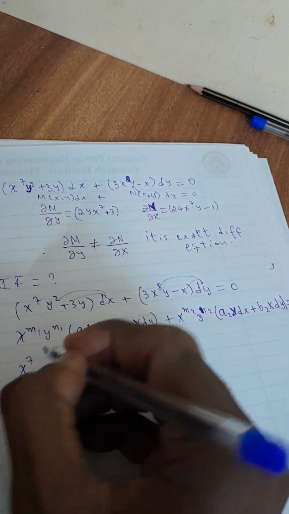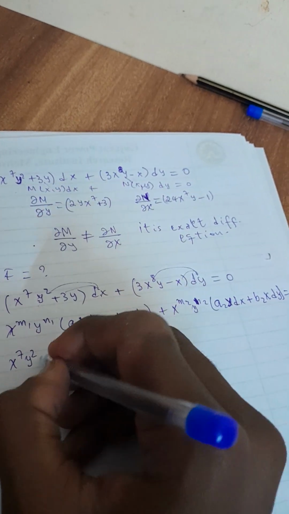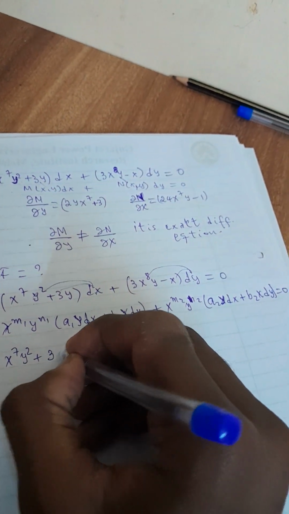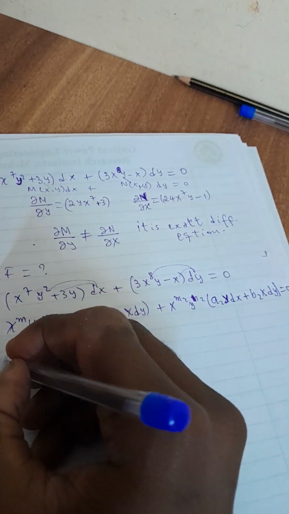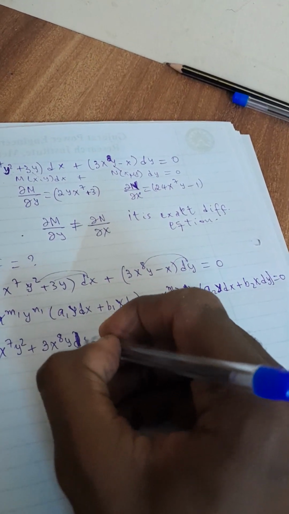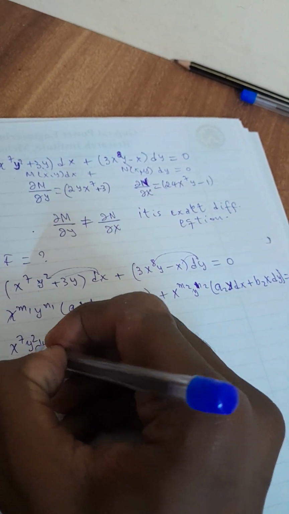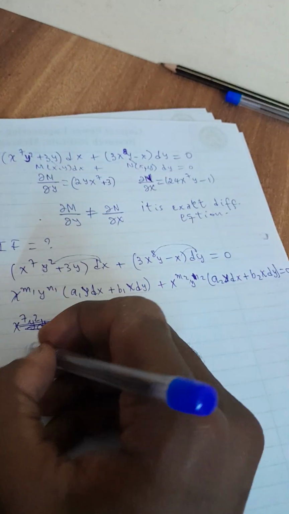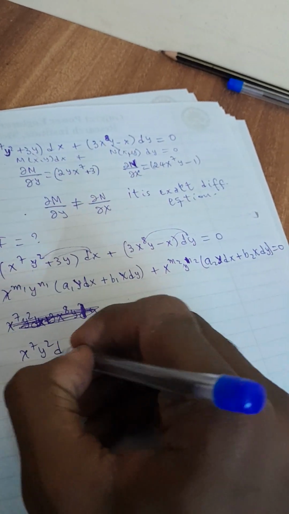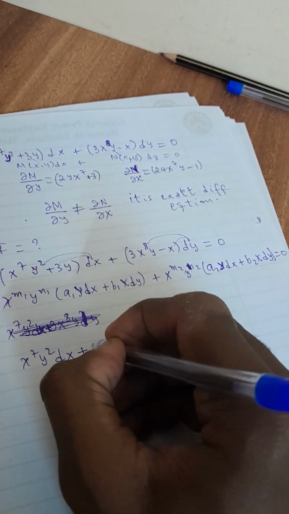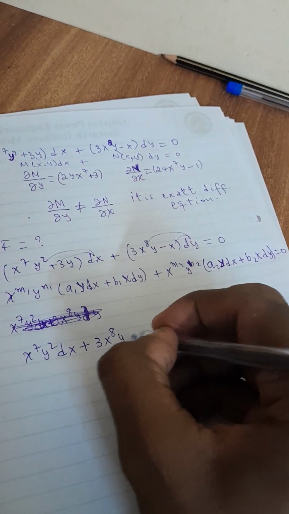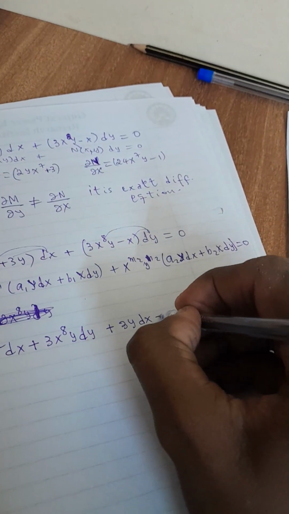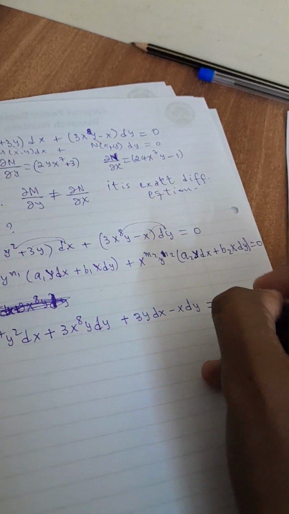So it will be x raised to 7 y squared dx plus 3x raised to 8 y dy, then plus 3y dx minus x dy equal to 0.